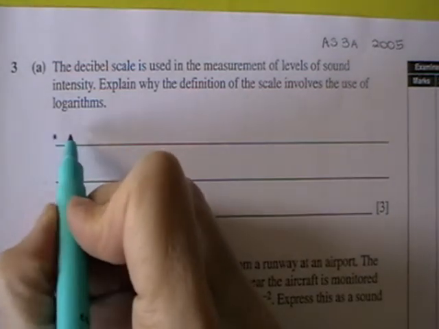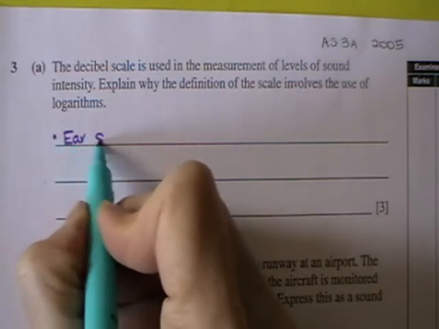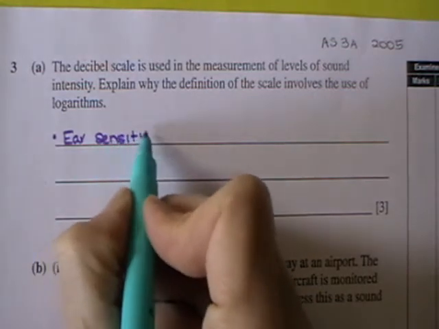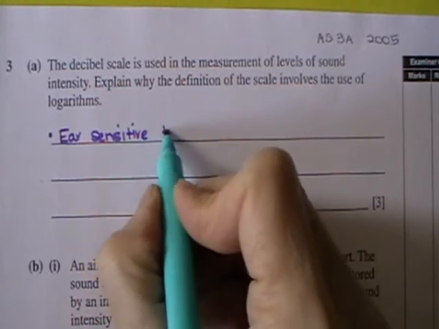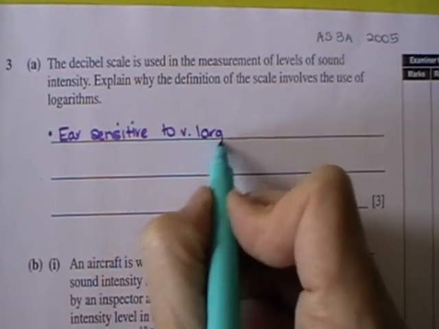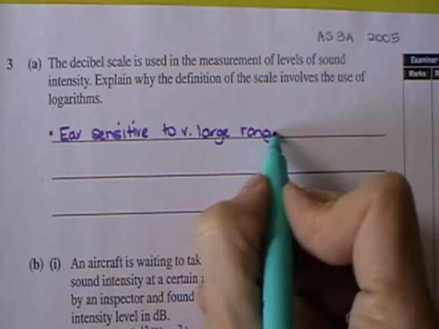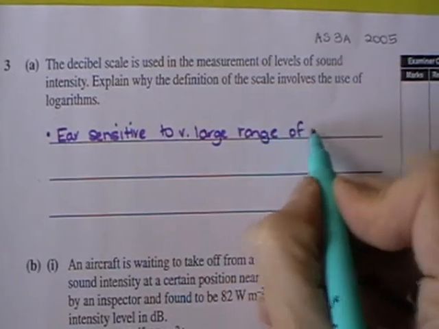So first of all, the ear is sensitive to a very large range of intensities.